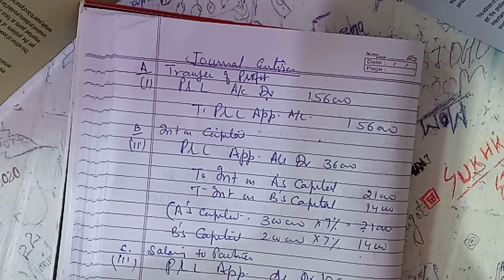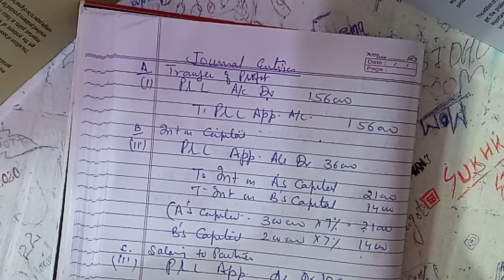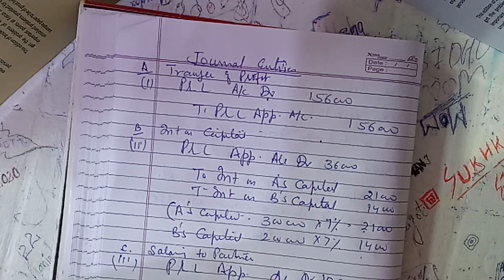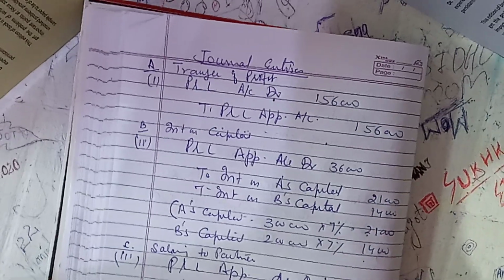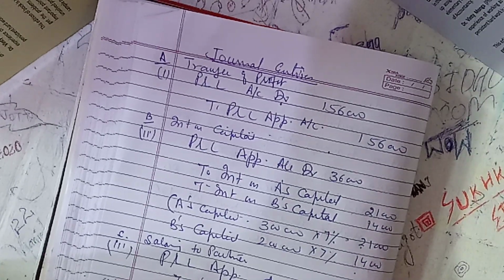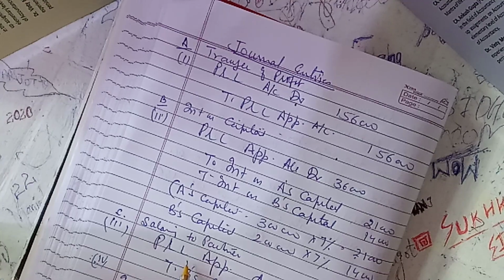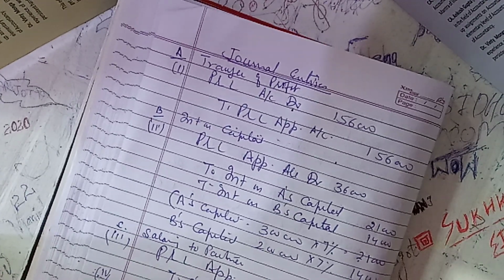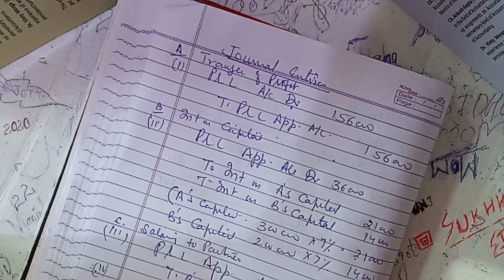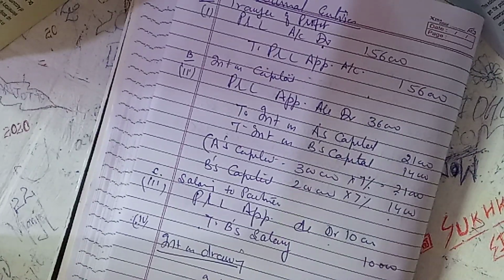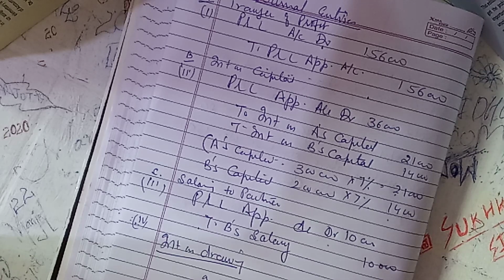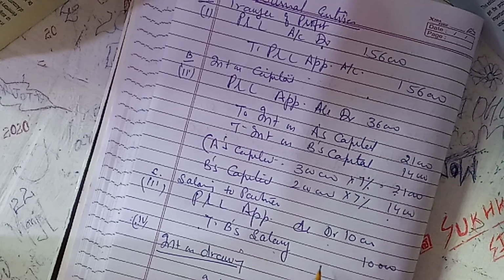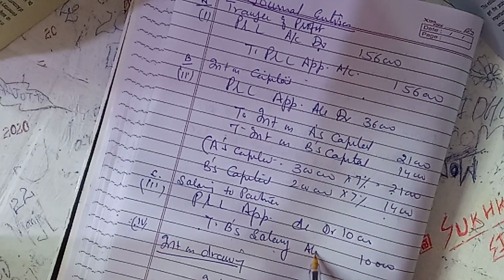Next, according to the question, salary rupees 10,000 per annum should be allowed to partner B. So the entry regarding this salary to B is: profit and loss appropriation account debit to B's salary. I repeat again, the salary to partner means B's salary. The journal entry is profit and loss appropriation account debit to B's salary account, 10,000.